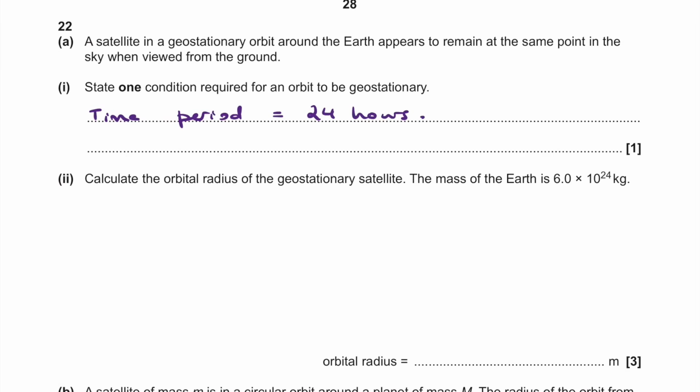Calculate the orbital radius of the geostationary satellite, where the mass of the Earth is 6 times 10 to the 24 kilos. So we can compare the centripetal force, which is mv squared over r, with the gravitational force, which is GMm over r squared, ignoring the negative sign. So m and m get cancelled, r and r get cancelled.